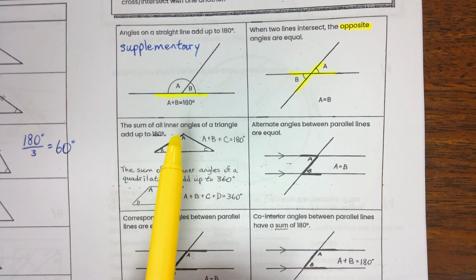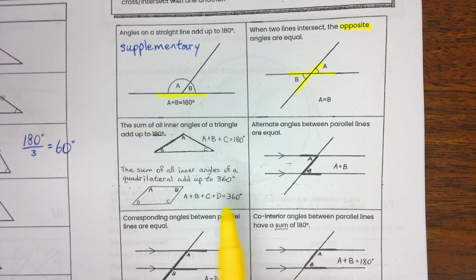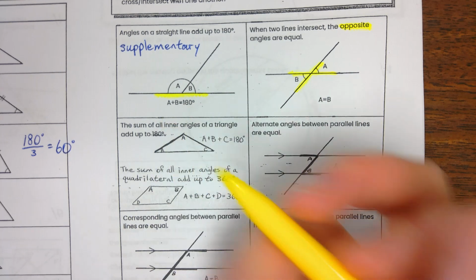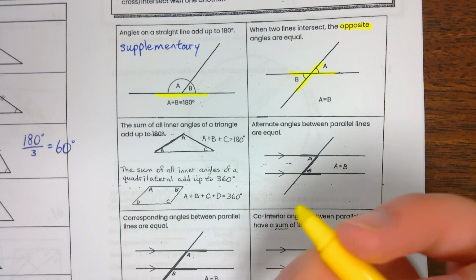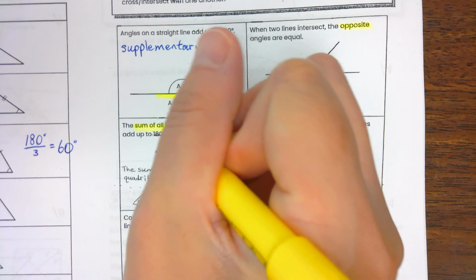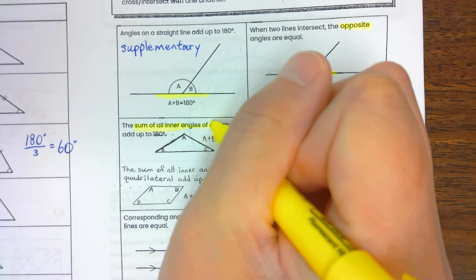Okay, and then this one, there's no formal name for this one where all three angles add up to 180, so we'll just say sum of angles in a triangle. So sum of angles in a triangle.